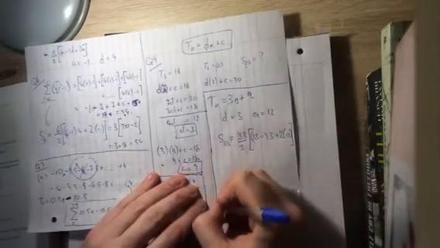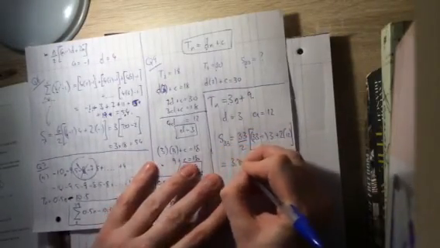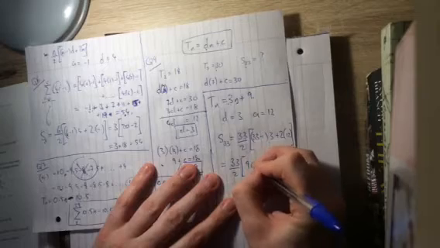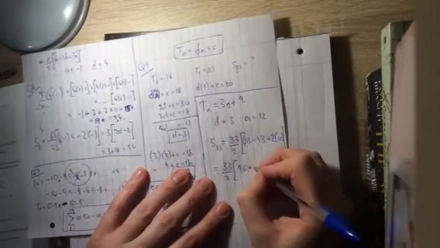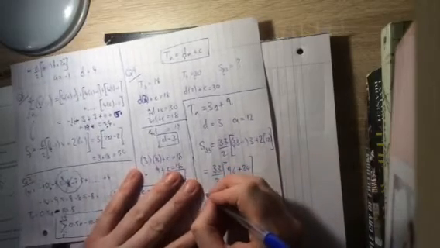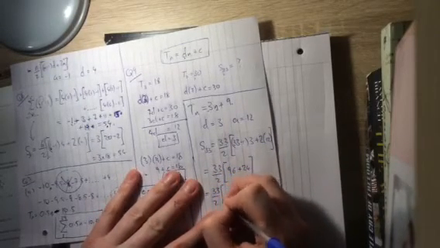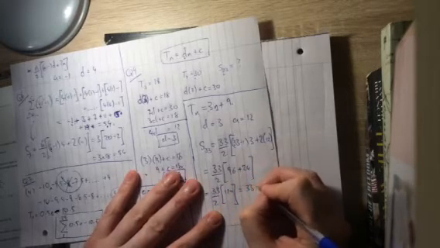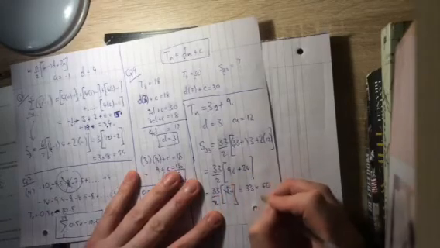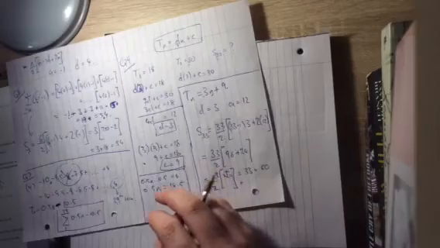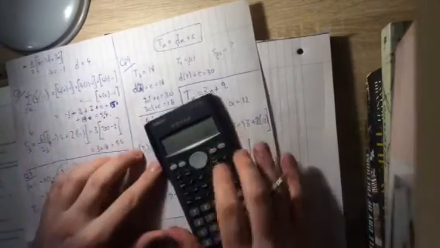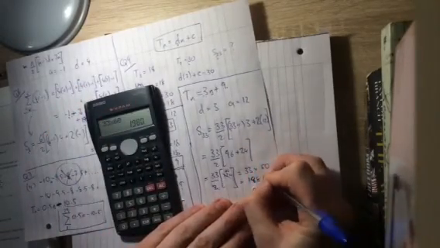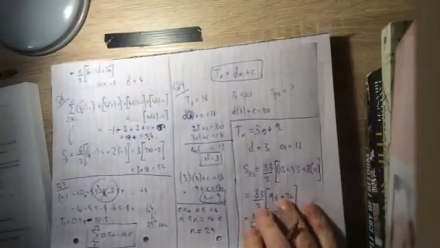Okay, so how does that come out? That is 33 over 2 times 32 multiplied by 3 is 96 plus 2 times 12 is 24. And that is 33 over 2 multiplied by 120, which is 33 times 60. And 33 multiplied by 60, I'm going to need my calculator there. 1980. 1980 is the sum of the first 33 terms there.